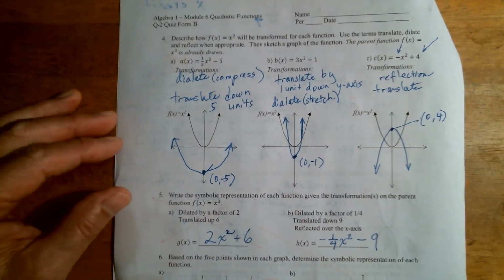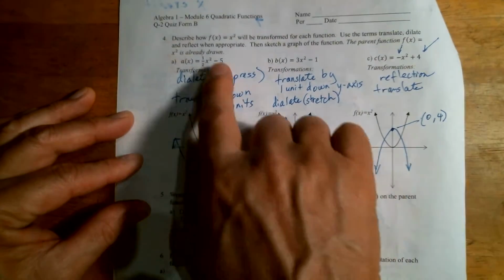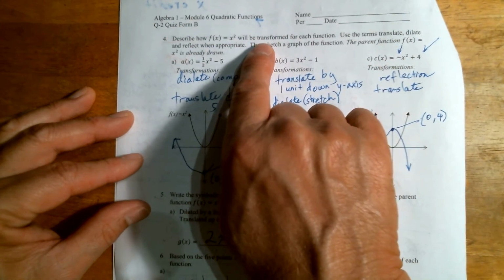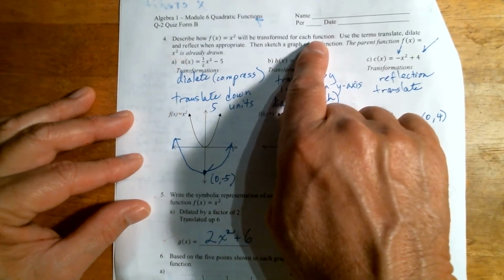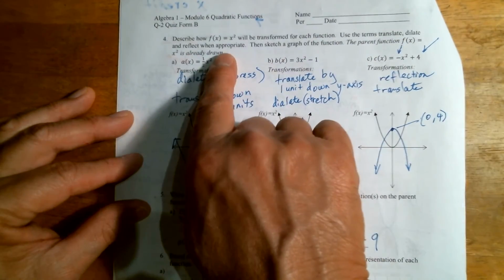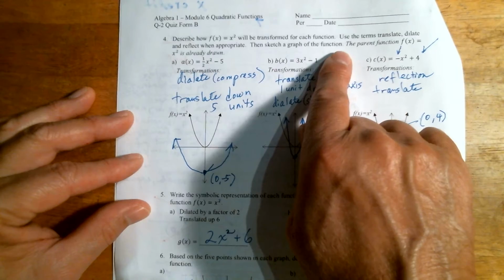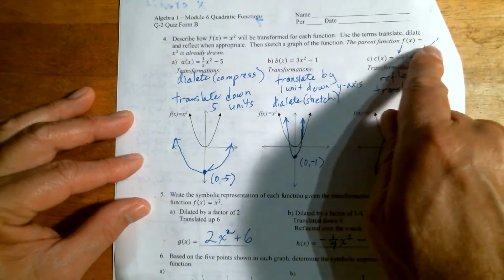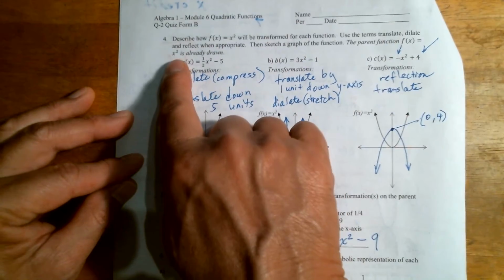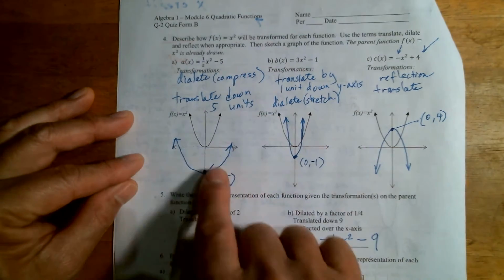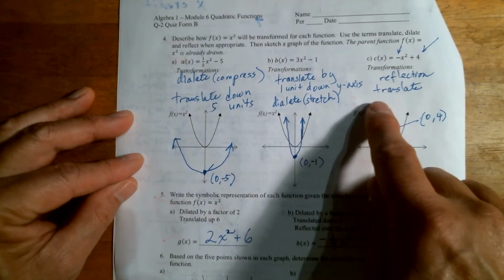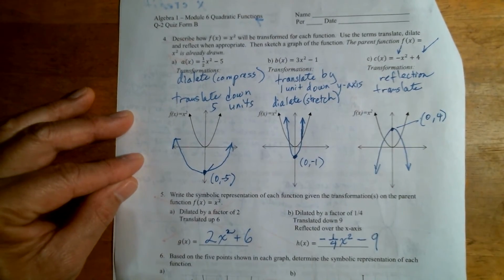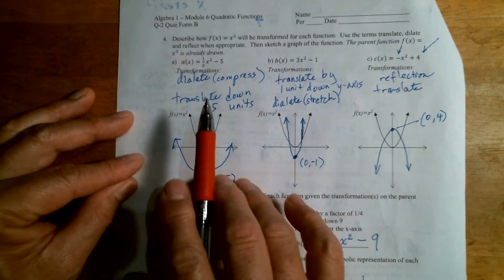Okay. Now in this section it says describe how f of x equals x squared will be transformed for each function. Use the terms translate, dilate, and reflect when appropriate. Then sketch the graph of the function. The parent function f of x equals x squared is already drawn. This one right here. Parent functions are already drawn. Okay. So now let's take a look at A.